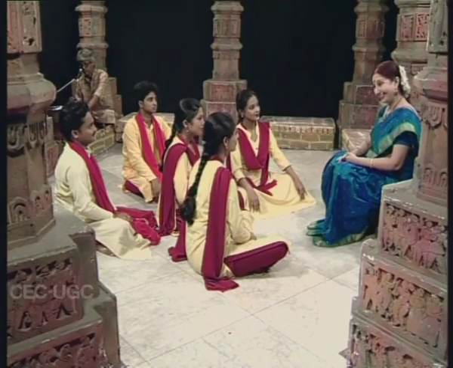So each one in your own style try to express the 8 moods. Let us hear the shloka once more.